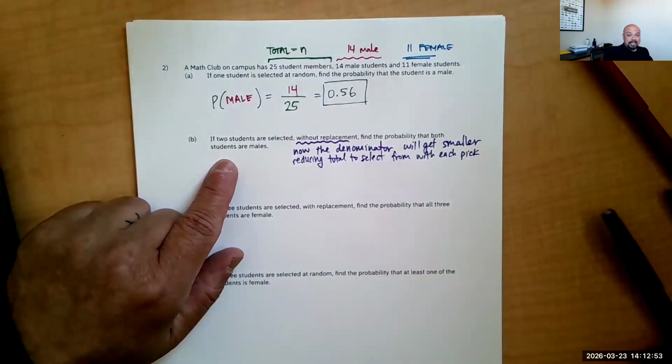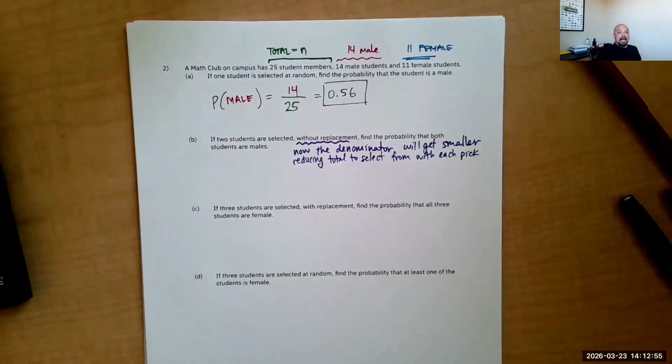With a larger population, like those percentage problems we just completed, I don't have to worry about that denominator change because we're dealing with such a large population. Taking one person out of a million is not going to make a big difference in my next selection.